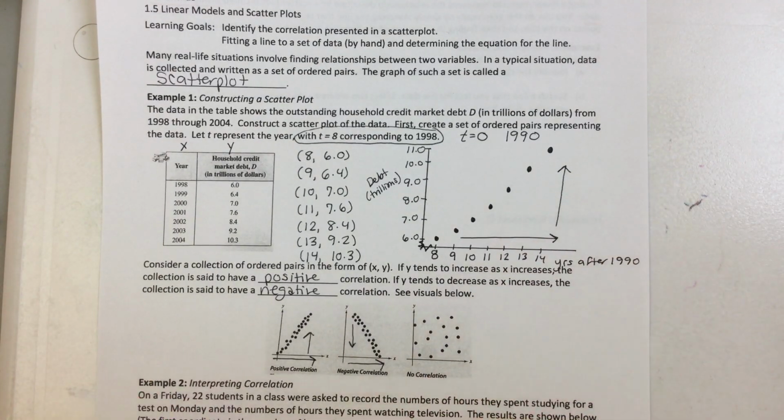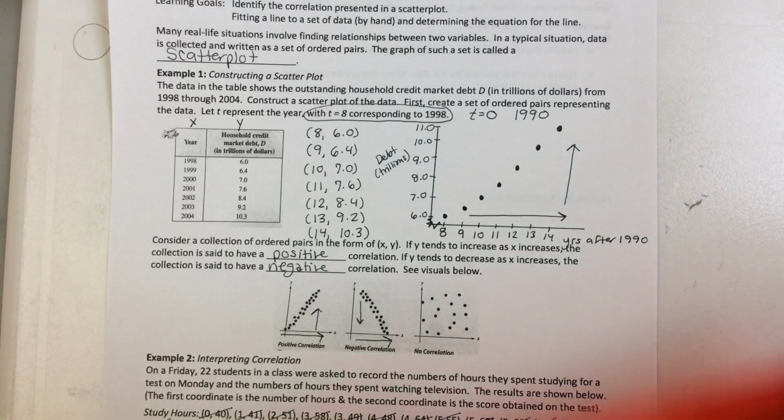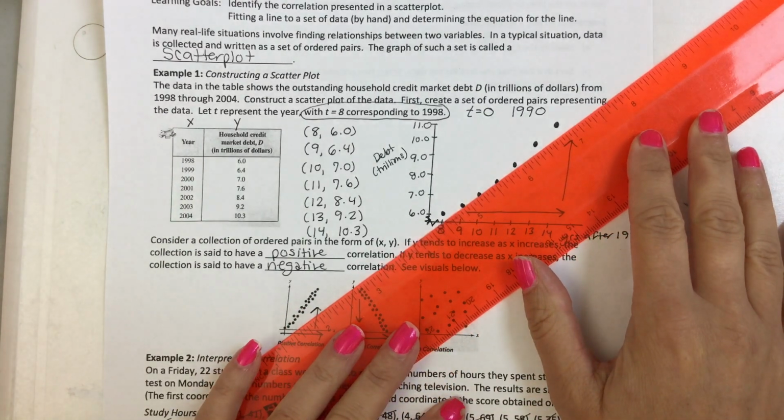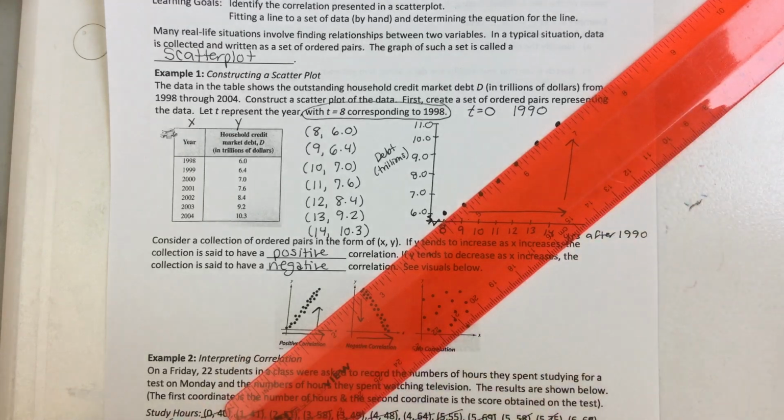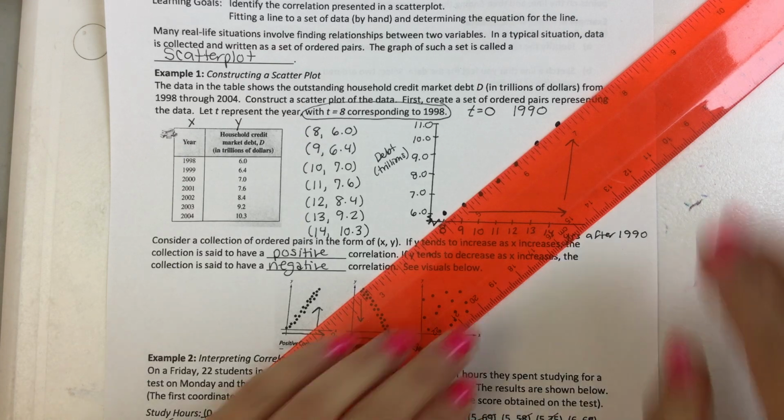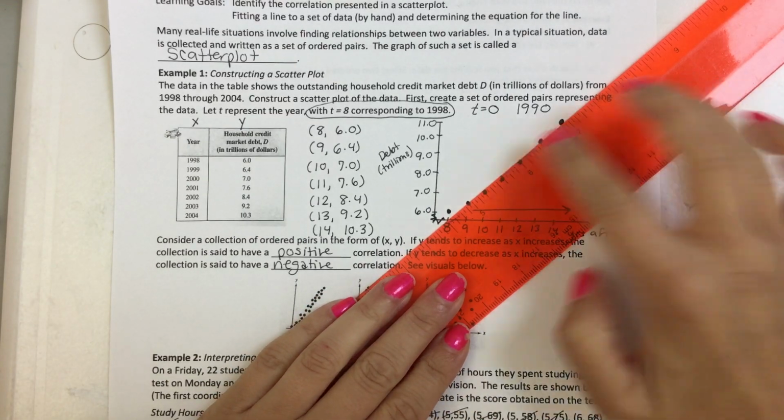Now this one was pretty linear, so I probably didn't pick the best graph. What you're going to do is try to find a line that you feel best fits the data. Your goal is to have the same amount of points on each side of the line.